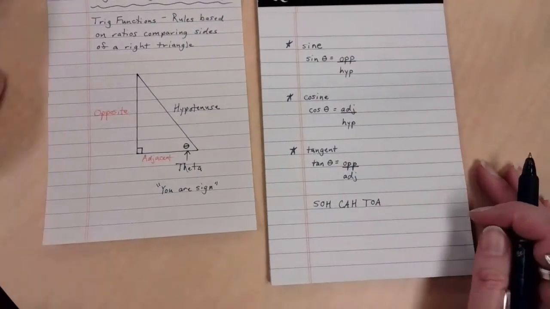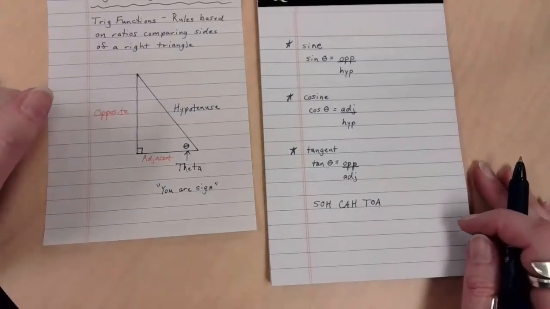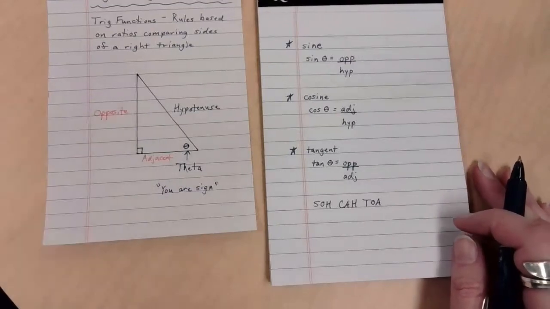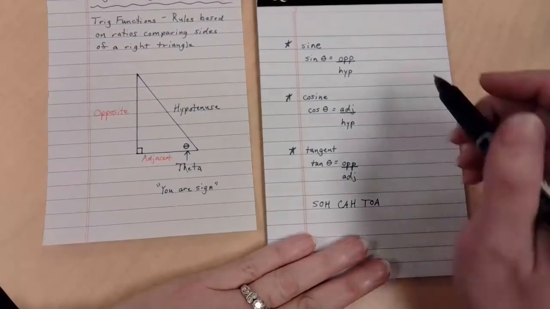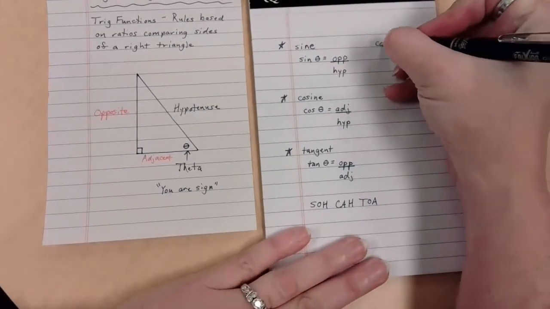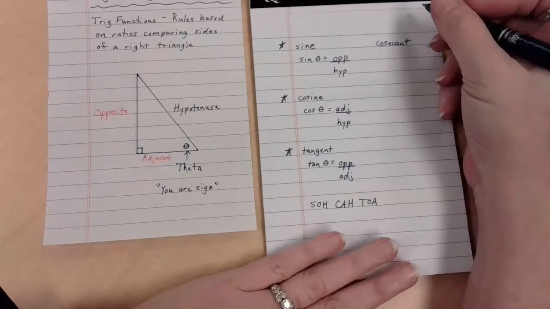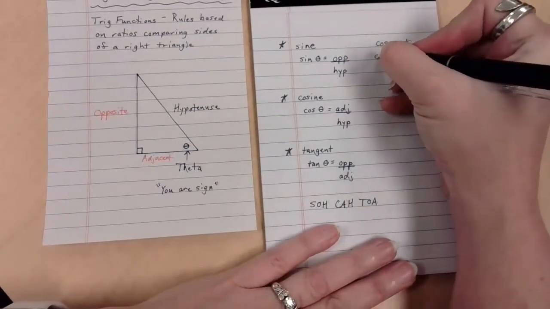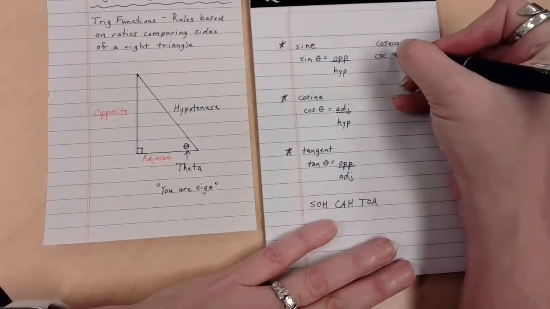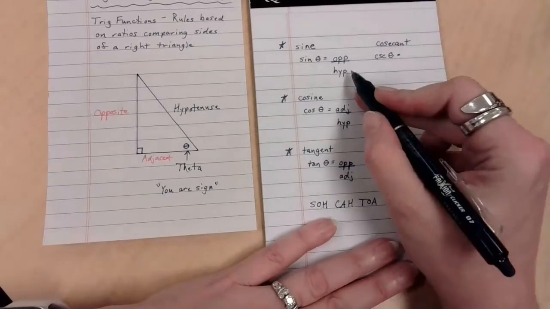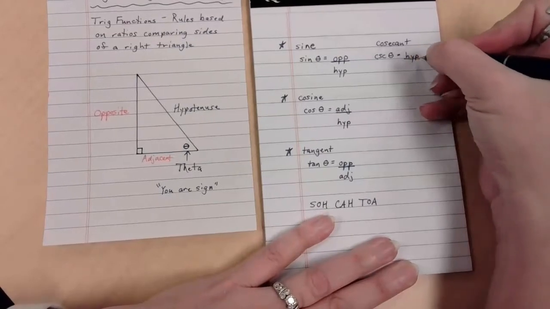However, did you know that there aren't 3 trig functions? There are 6 trig functions. You might not have known that one, huh? So what are the other 3? Well, let's see. Ladies and gentlemen, the other 3 are reciprocals of the first. Sine's reciprocal is called cosecant. Its abbreviation is going to be CSC. That's going to be, again, cosecant of theta. And if it's the reciprocal, we are truly flipping this over and calling this the hypotenuse over the opposite.